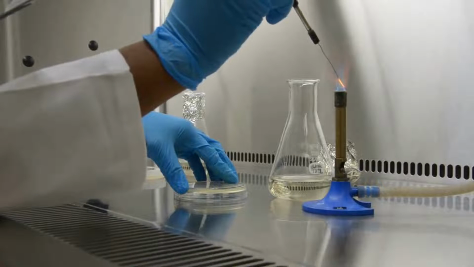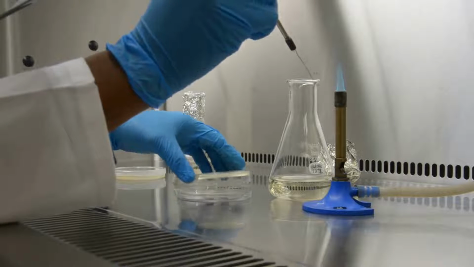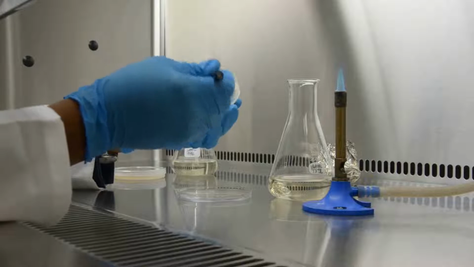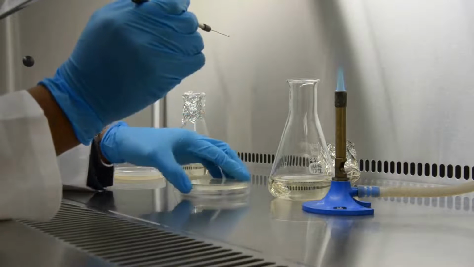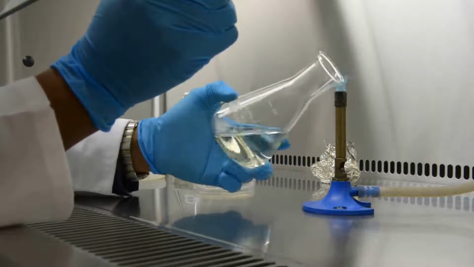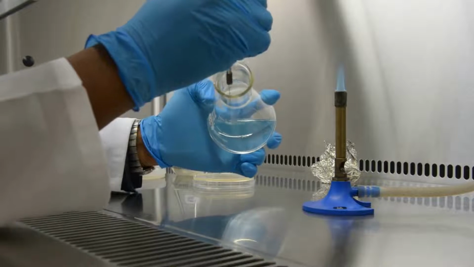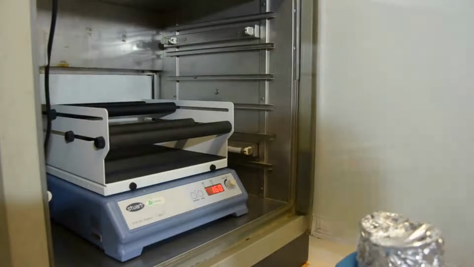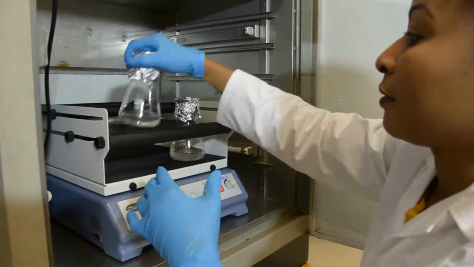Scrape off a loopful of cells from the 48-hour-old plate and inoculate them into a 250 milliliter conical flask containing 100 milliliters of YNB broth that is supplemented with 4% glucose. Incubate the flask at 30 degrees Celsius for 24 hours on a rotary shaker.